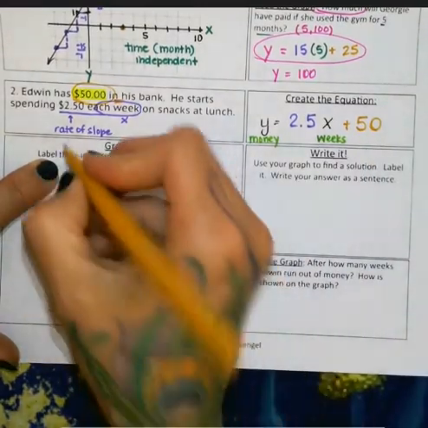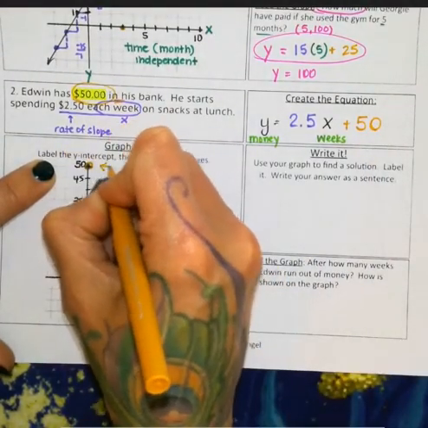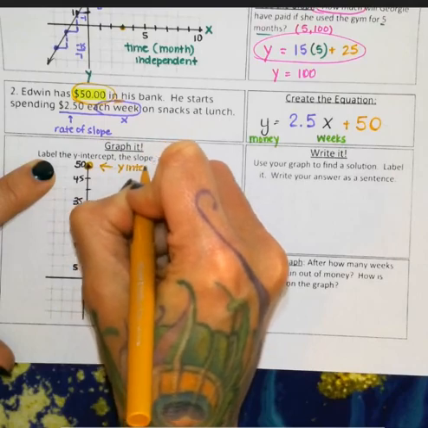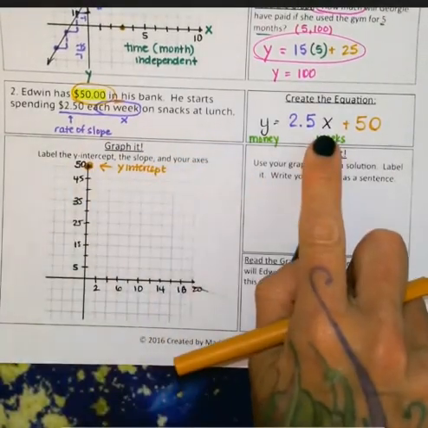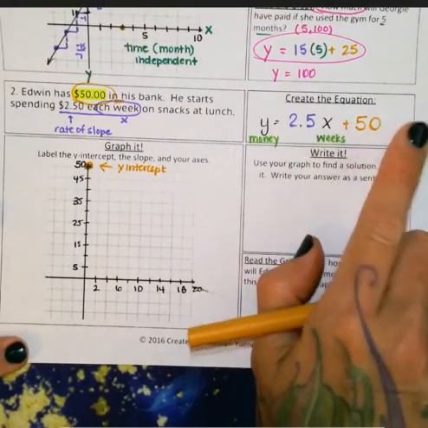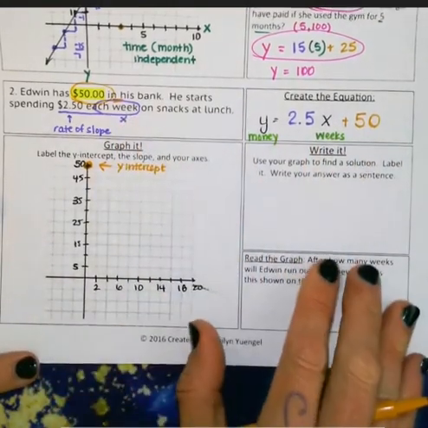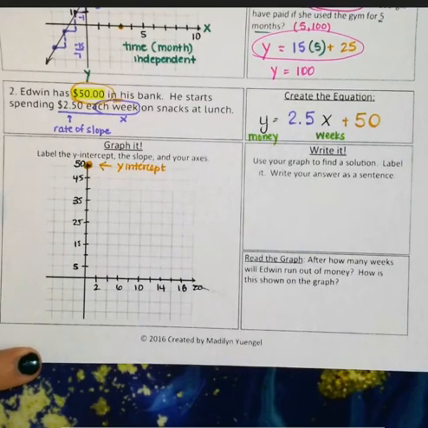So we know our starting point is 50, also known as your y-intercept. That's when x is 0. So if I don't spend any weeks spending money on lunch snacks, I'm going to have $50 because that's what's in my bank, or in Edwin's bank.